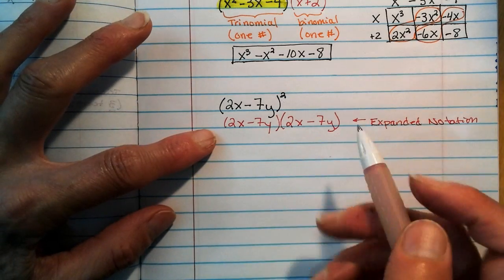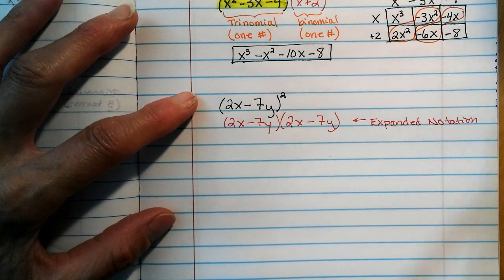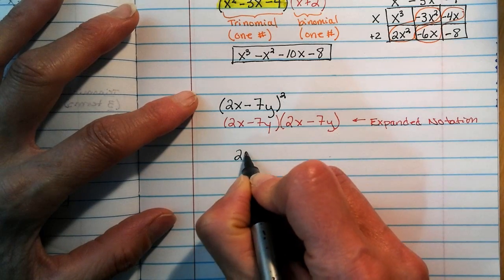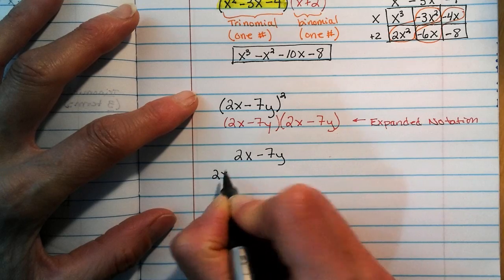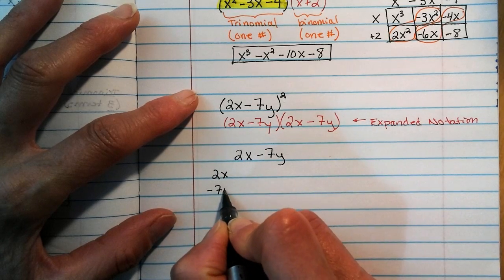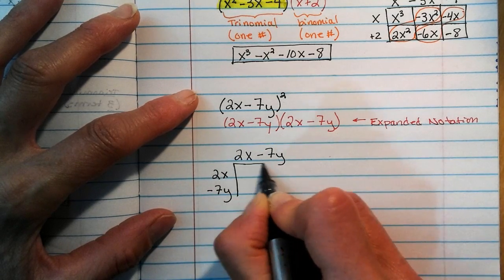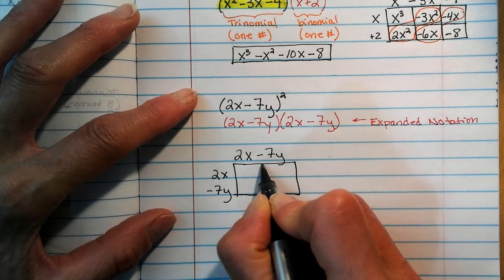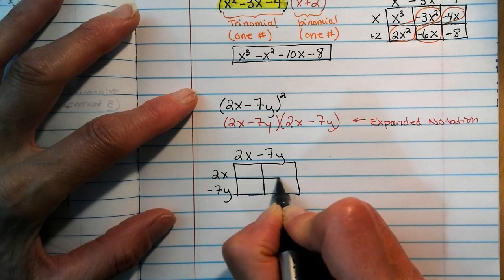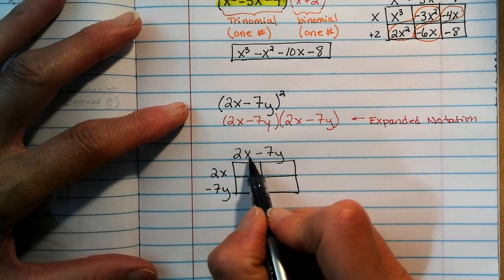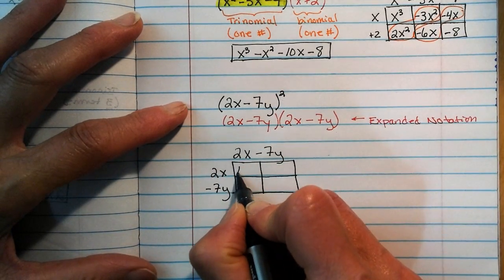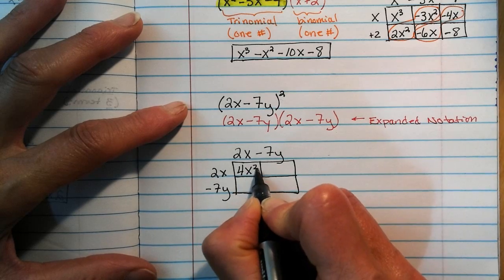So now this is no different than what we've done before. So I'm going to set this up just like I have before, with one binomial on the top and the other binomial along the side. So don't get freaked out that I have two variables. The process is exactly the same. So if I have 2x times 2x, that gives me 4x squared.